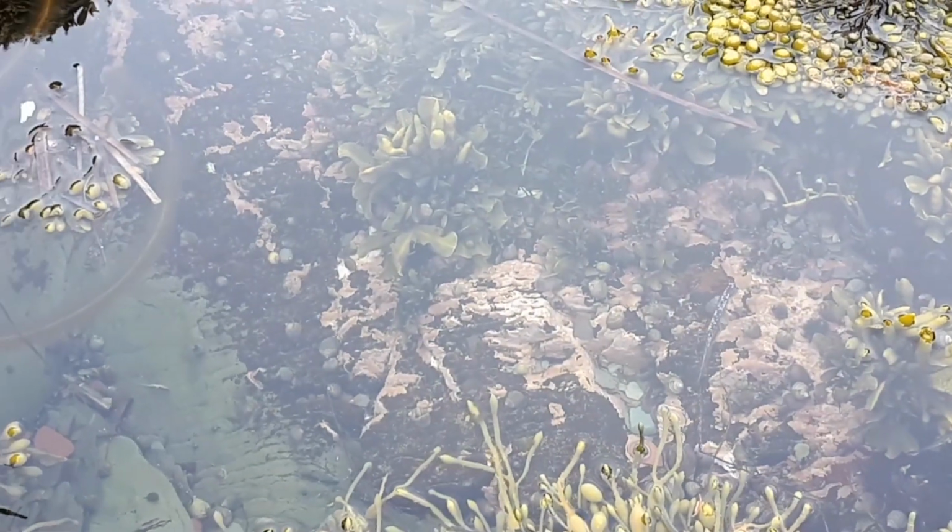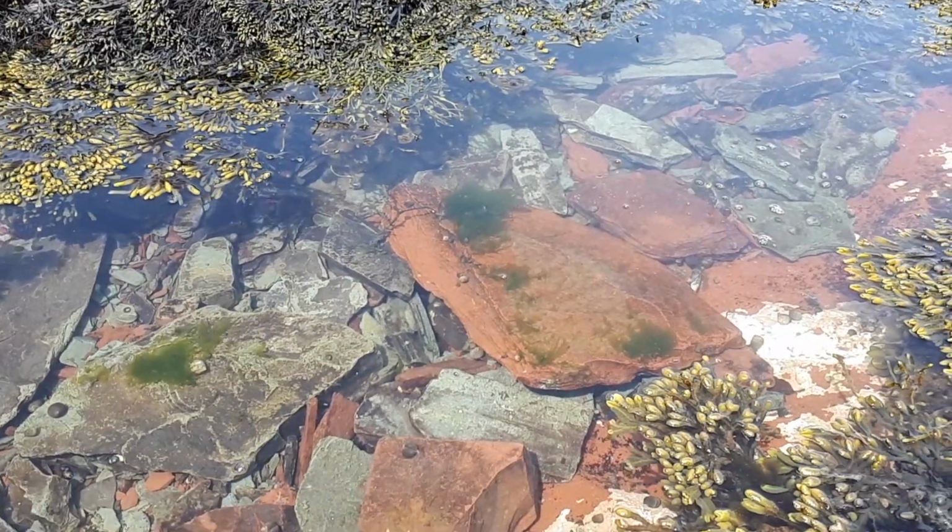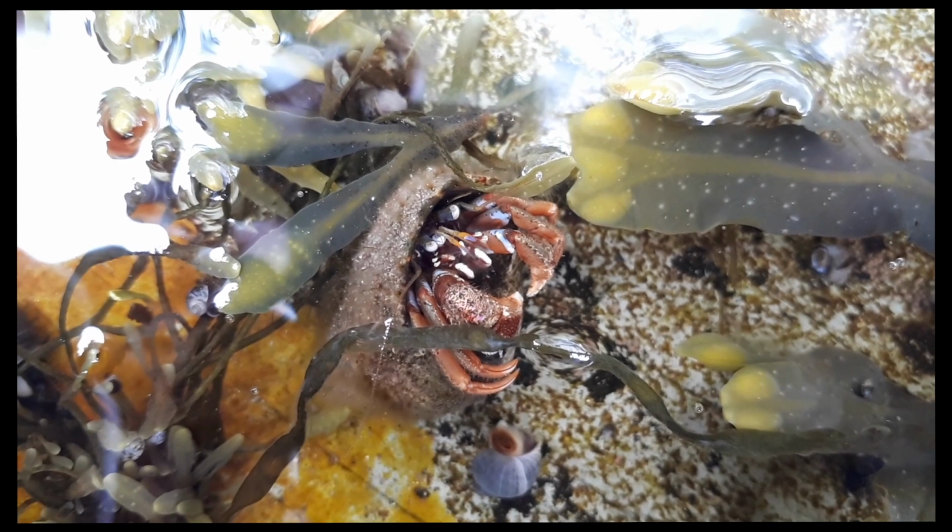The tide pool, an oasis from a world of extremes. Hermit crab.